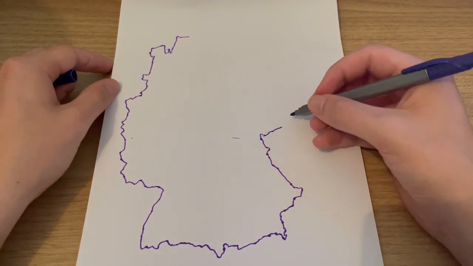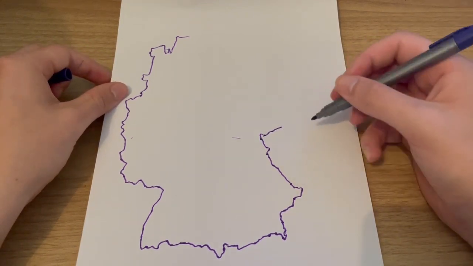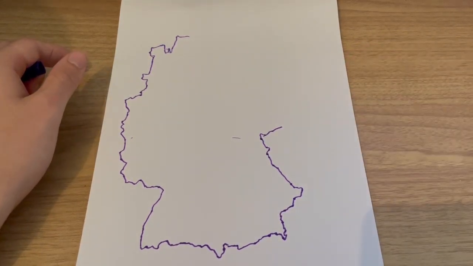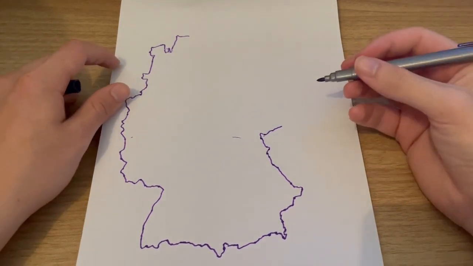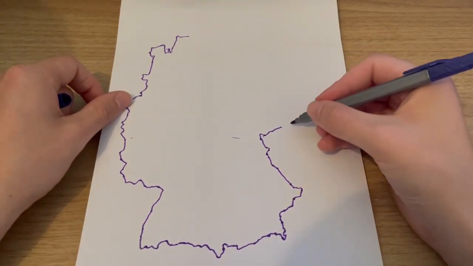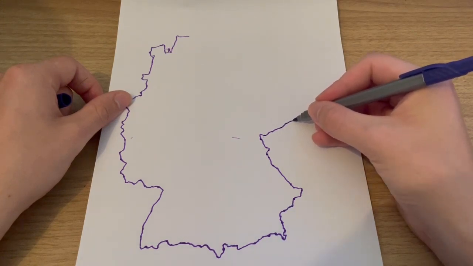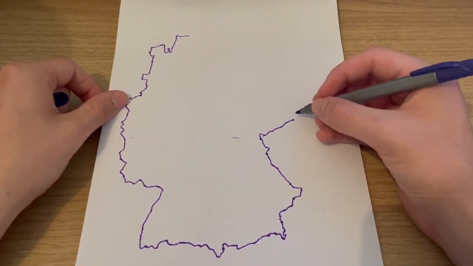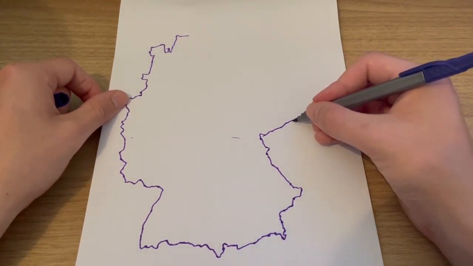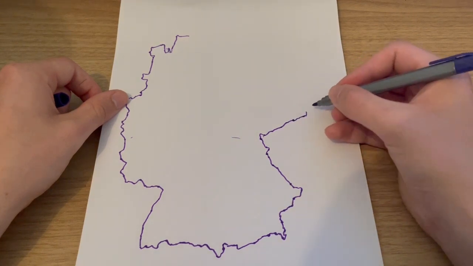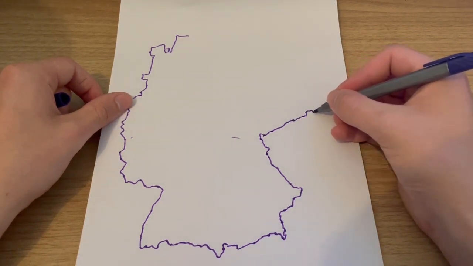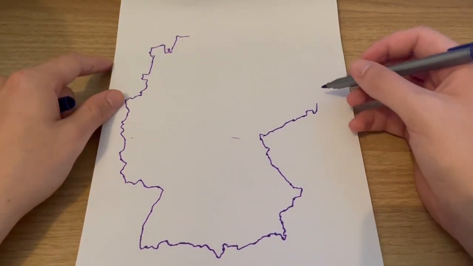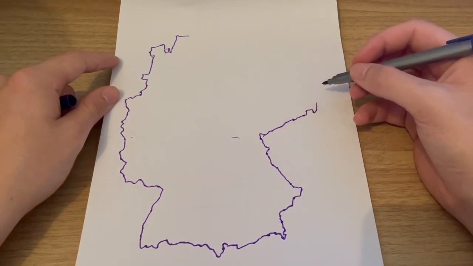And then we move back east. Czech Republic is just here. Yeah, a little bit further than that. And then now we're going back north more straight.